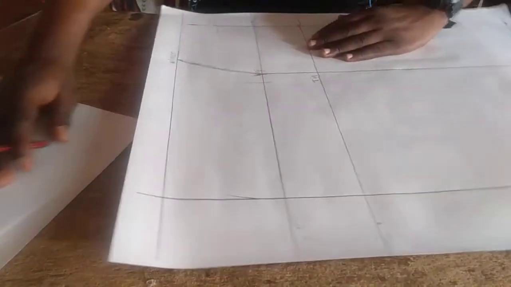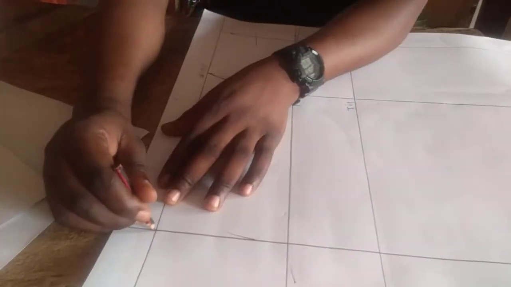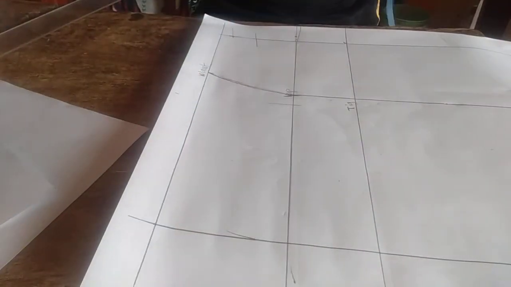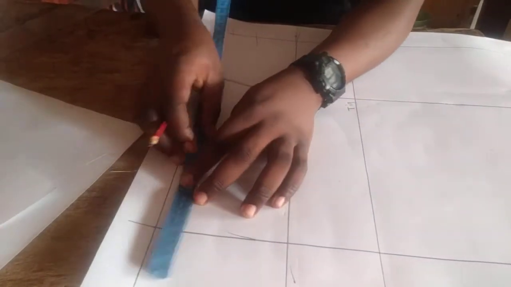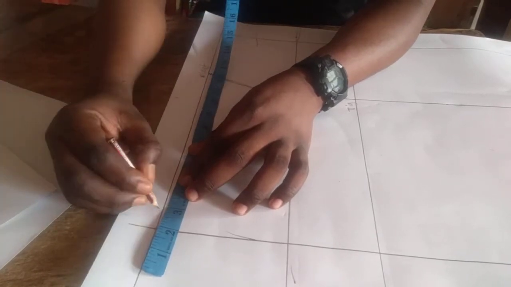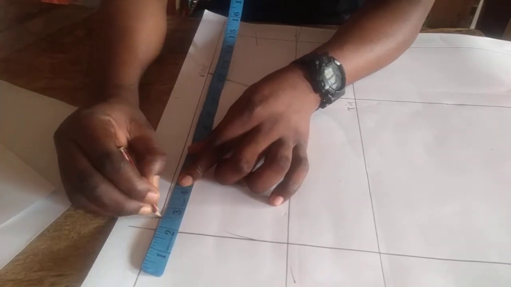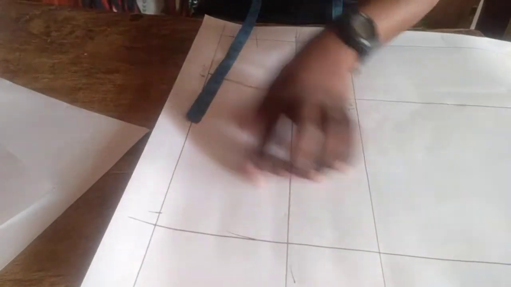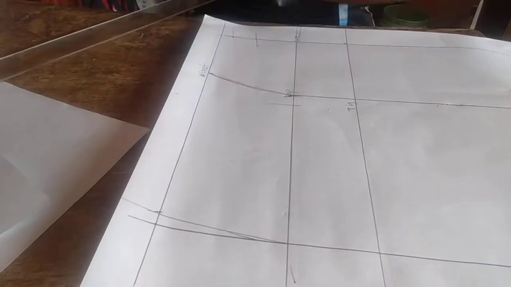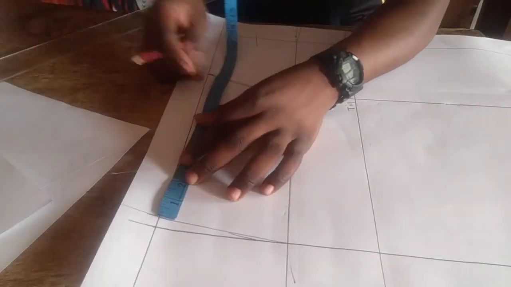Now, for the back, this is where I'm supposed to start my measurement. I won't start my measurements directly here. I'll take it in 1/2 inch, because remember, like I said, your back is curved inside, it's not straight. So I'll take it in 1/2 inch first, join it to the hip line like this before I start my measurement. You get? So I'll measure the waist of the person here.